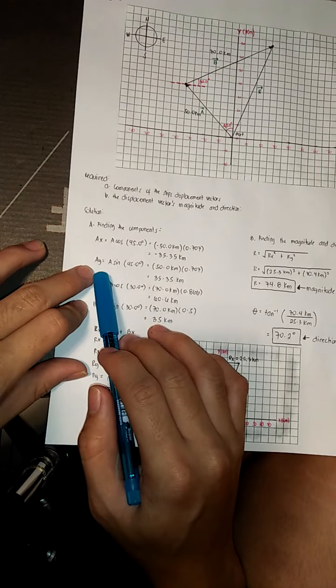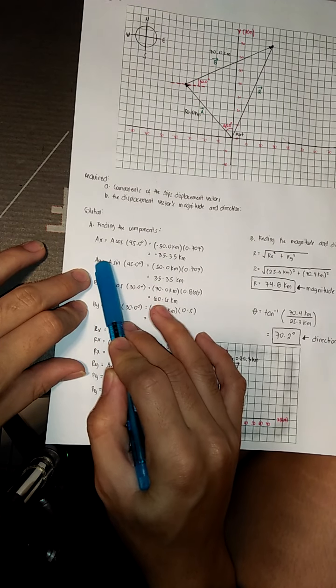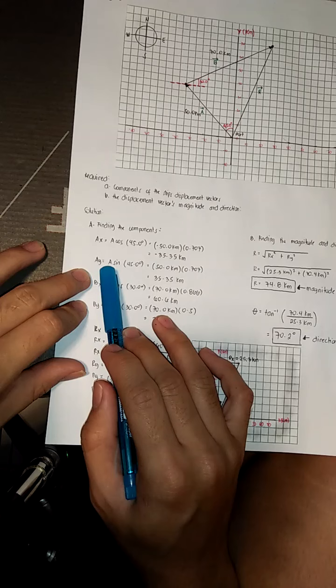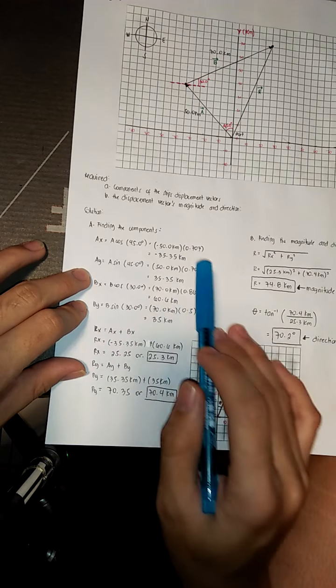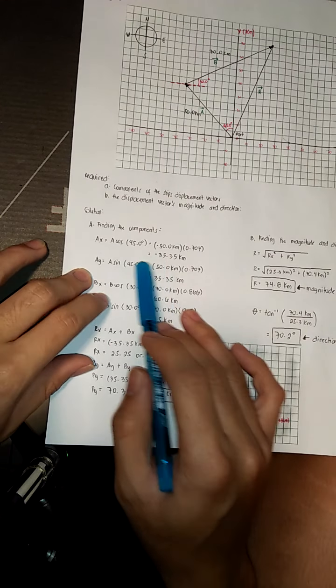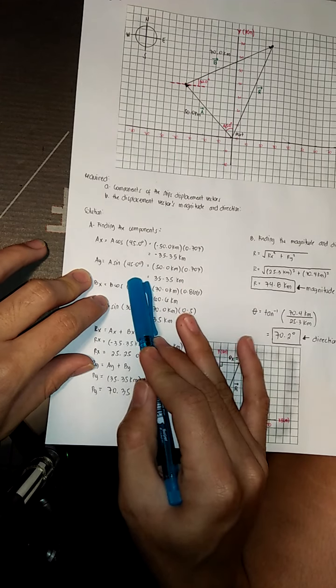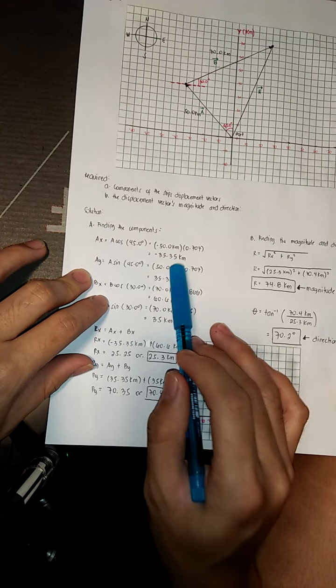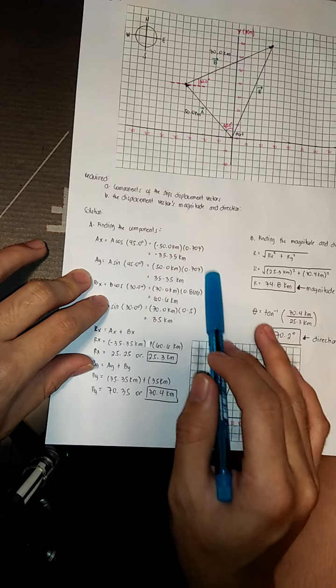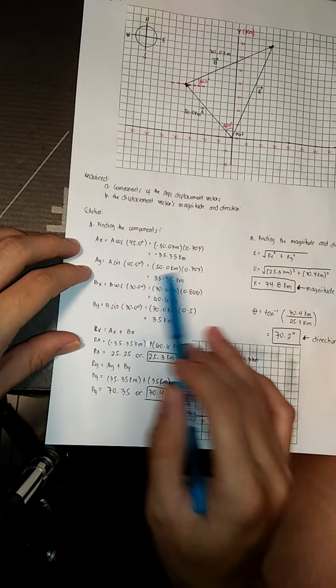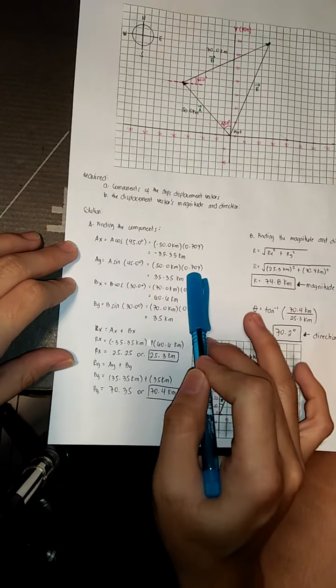Then we find A sub y, which is equal to A sine 45.0 degrees, which is 50.0 kilometers times 0.707, equal to positive 35.35 kilometers.